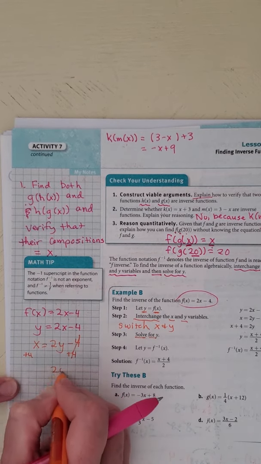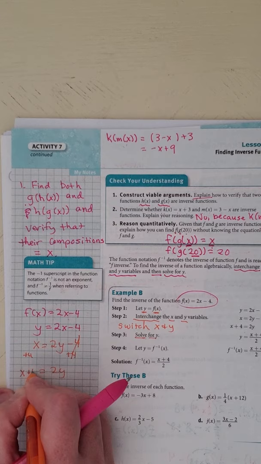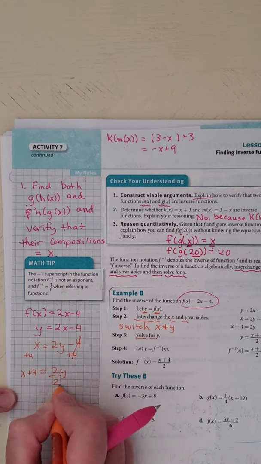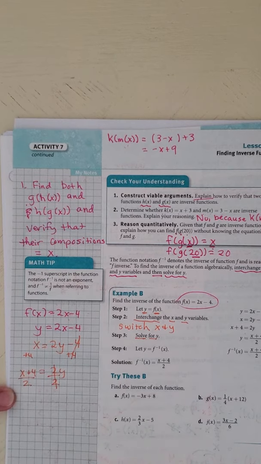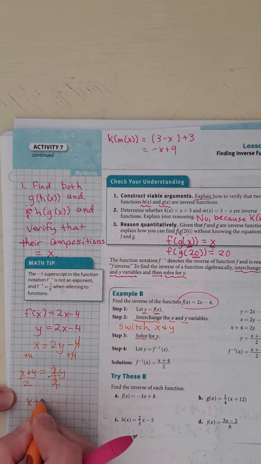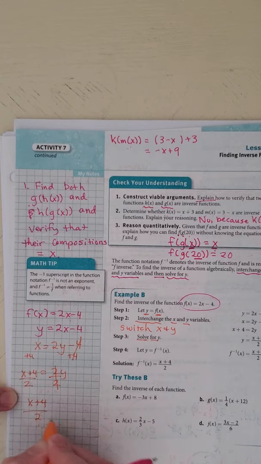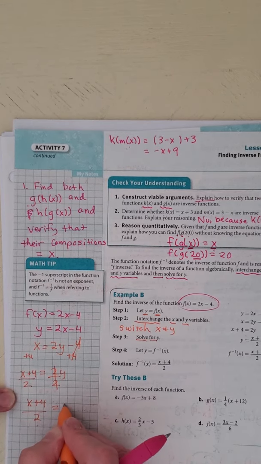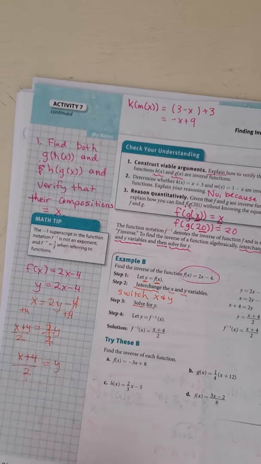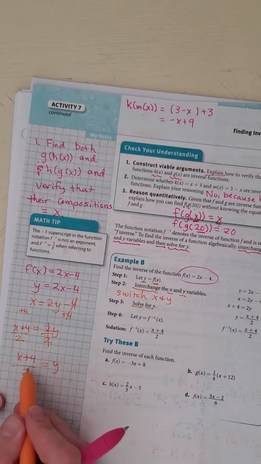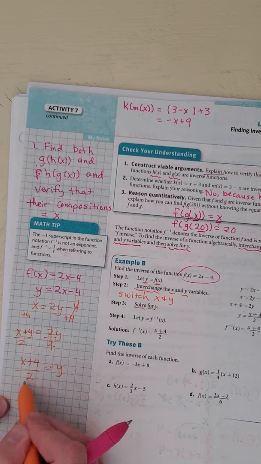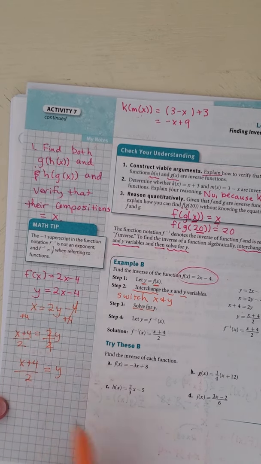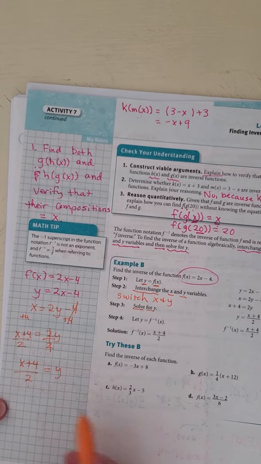And that would give me 2y equals x plus 4. I would divide both sides by 2. My 2's would cancel here. That would give me x plus 4 over 2, which is equal to y. Now you can also write this in, say, slope-intercept form, where your slope is 1/2 and your y-intercept is 2, but you don't need to. You can just leave it like this.